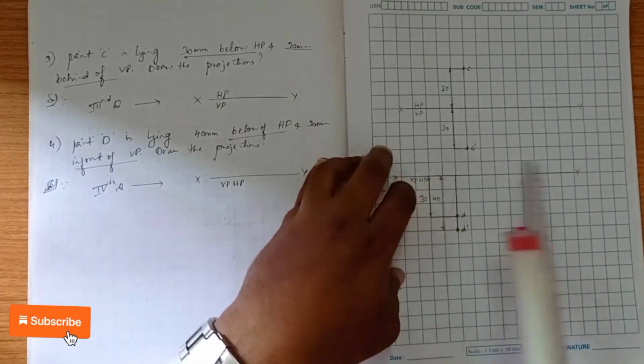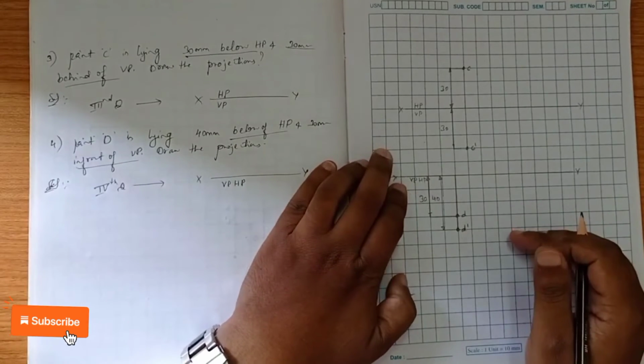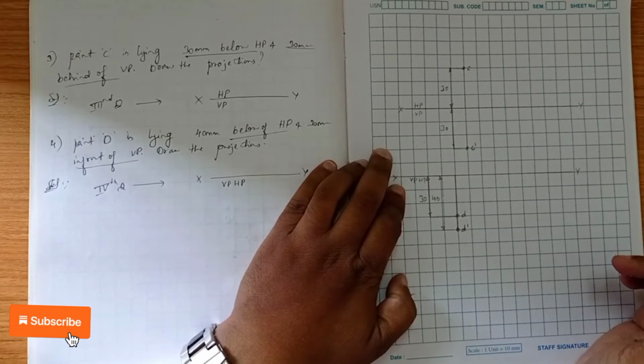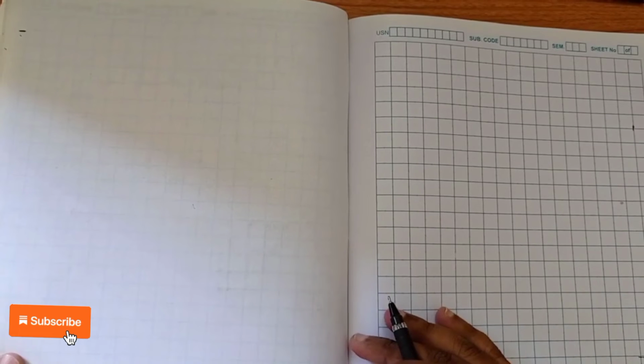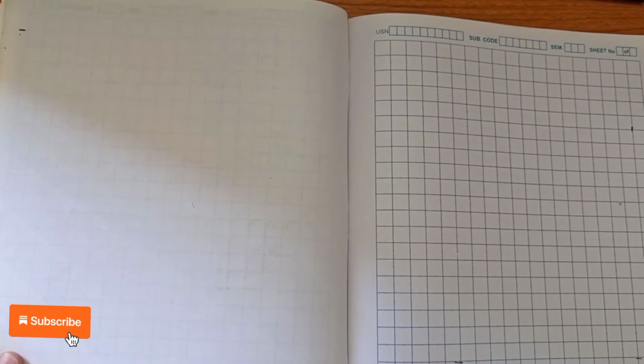Okay. So this is what we have done with the solutions of all the basic problems. Today we are going to start the first problem in points.